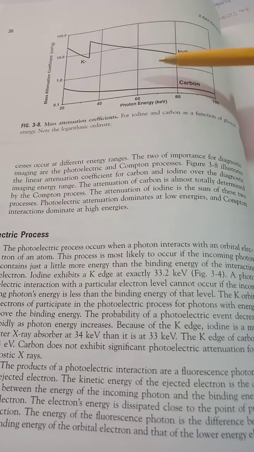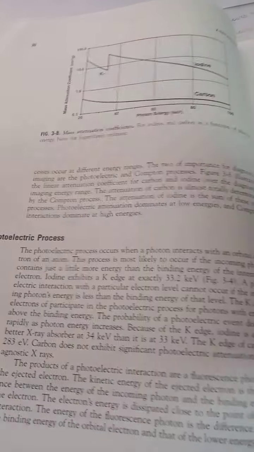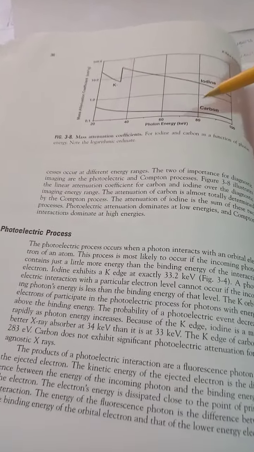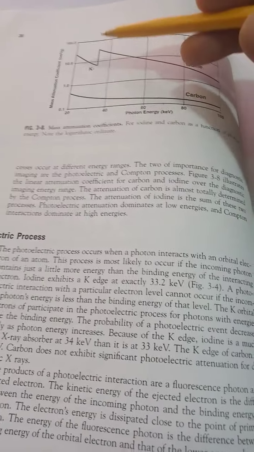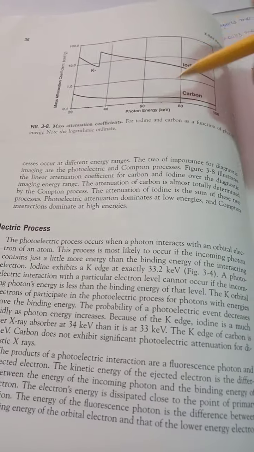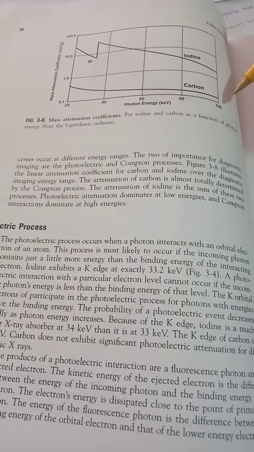This is a logarithmic graph, 0.1, 10, and 100. Logarithmic because of the large range of energies that can't be put on graph paper on a linear scale.